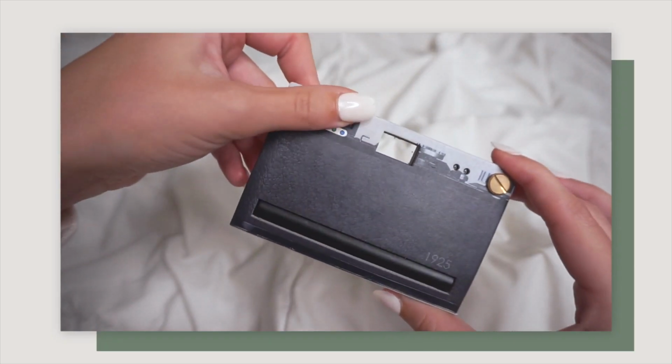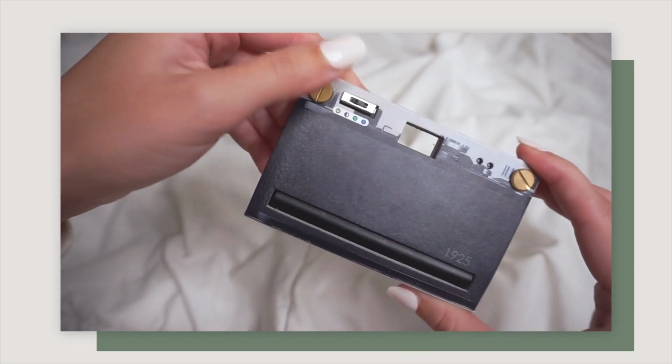Now the cameras also have 4 color filters, and the filter switch is located on the back of the camera. So to take a photo with one of the filters, just switch to the filter setting you want and then click the button on the front. And other than that, you don't have to worry about any other settings on the camera. It's a point and shoot and it will adjust itself automatically.